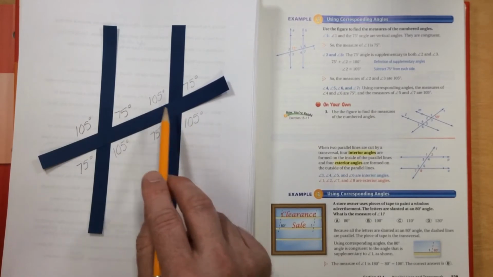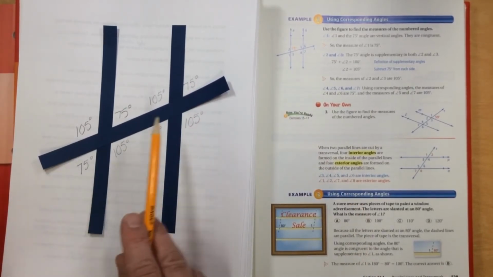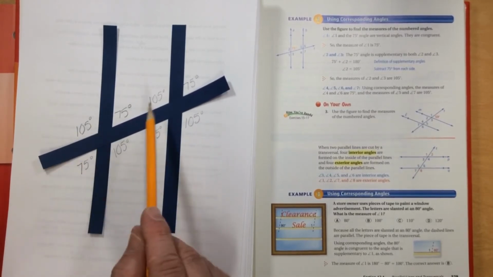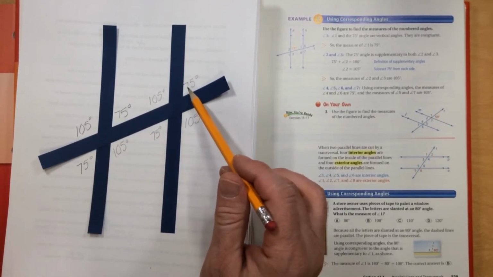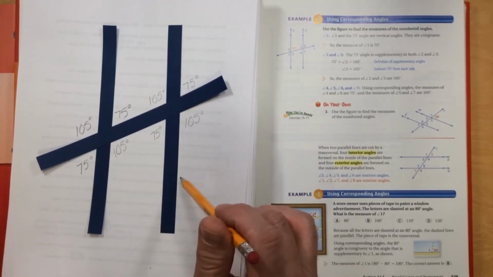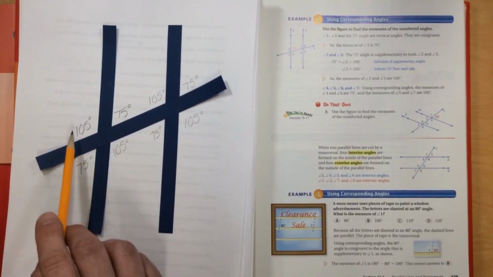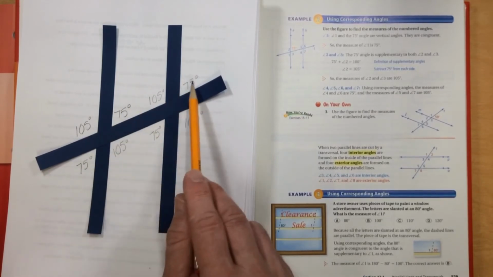And that makes sense. These are vertical, so they're the same. These are vertical, they're congruent. If you'll notice, I really only have two angle measures here. The obtuse angles are all 105. The acute angles are all 75. And we can't just write down the answers because we only have two angle measures. We can prove them by saying vertical angles or supplementary angles or corresponding angles.